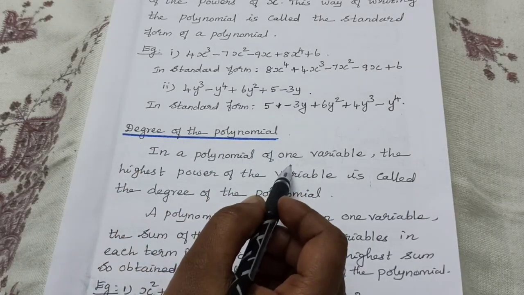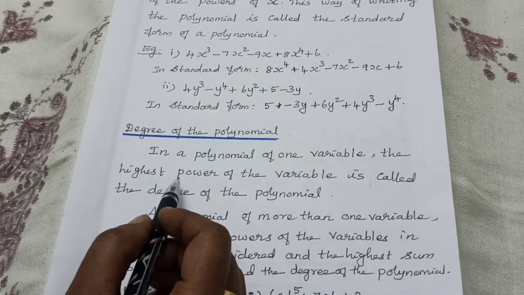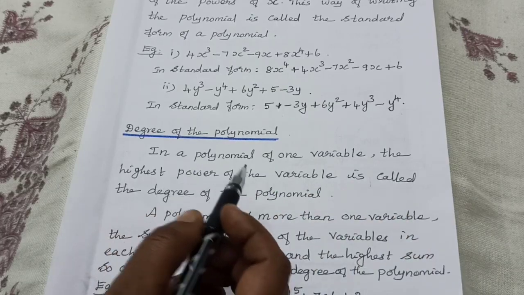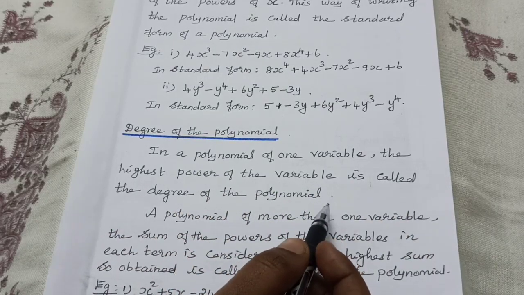Now let's see the degree of the polynomial. In a polynomial of one variable, the highest power of the variable is called the degree of the polynomial.